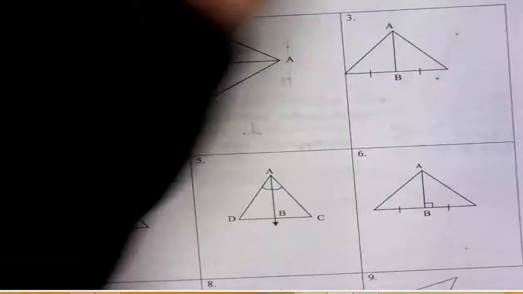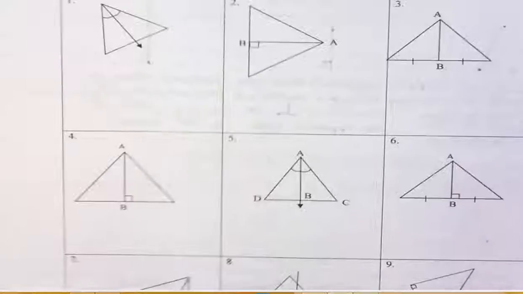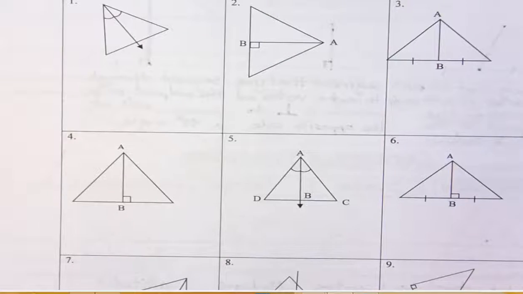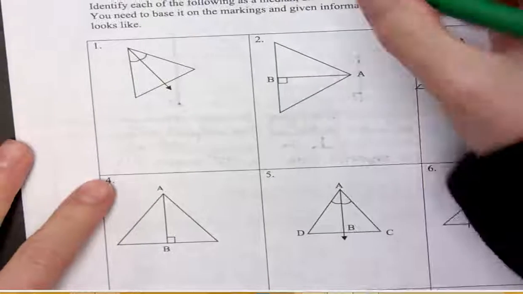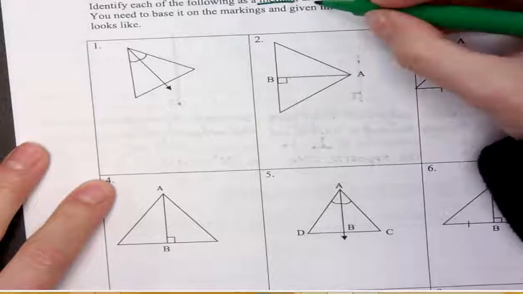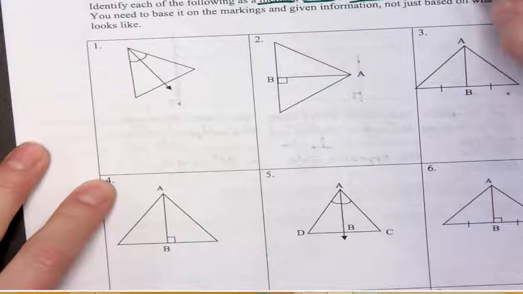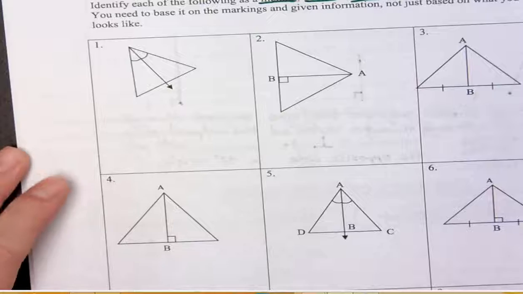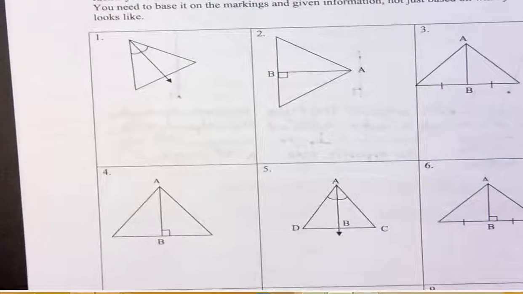Okay, so this page, we're going to do a couple together, and then you're going to finish up in your groups and then we'll go over the next page too. So this one, we're just identifying everything as a median, altitude, angle bisector, or perpendicular bisector. So it's just a vocab sheet.